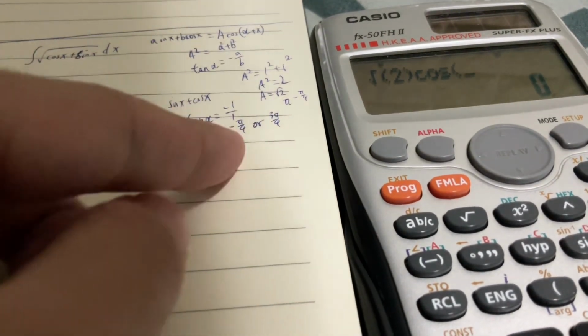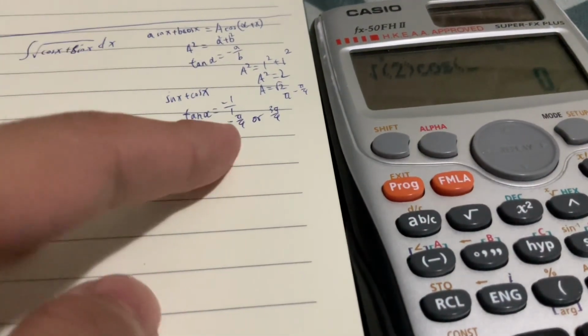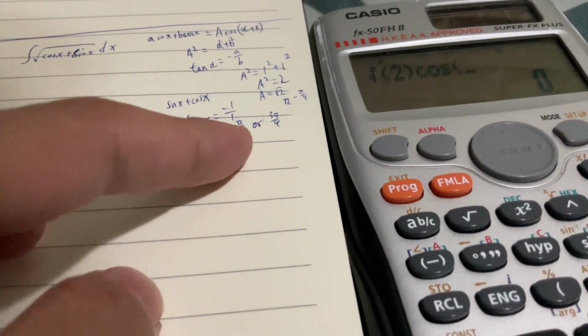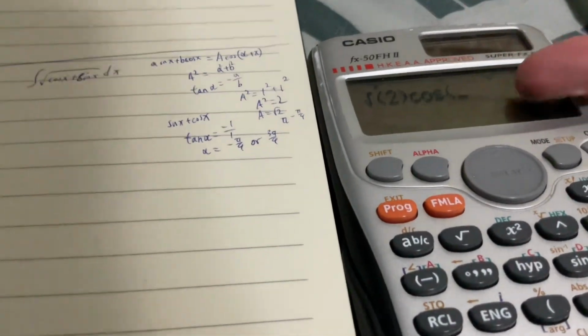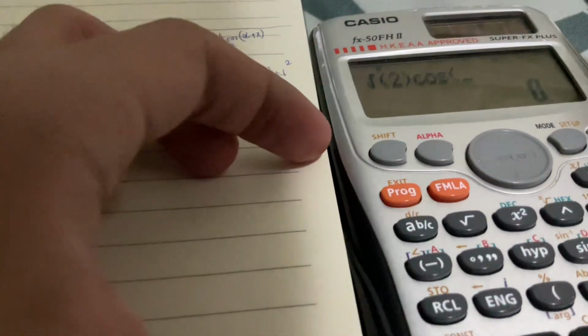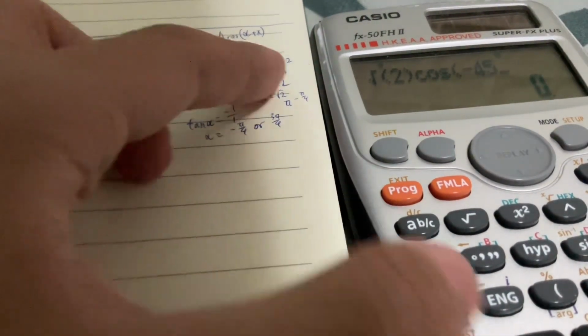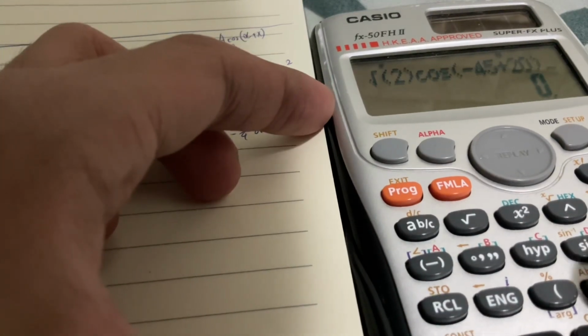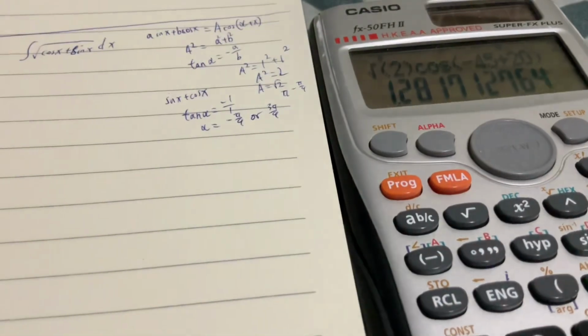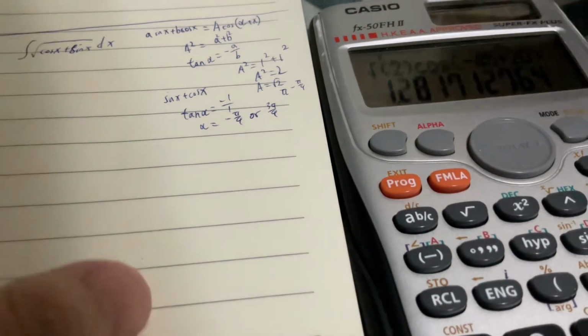and then our angle, because we are in degrees mode, we're going to change it to negative 45, and then we're going to add our x here. You just get 20 here. Yes, 1.28. Yes, we can choose this.